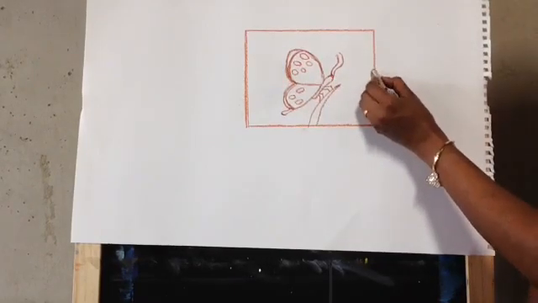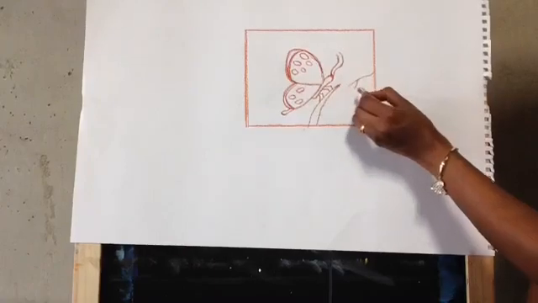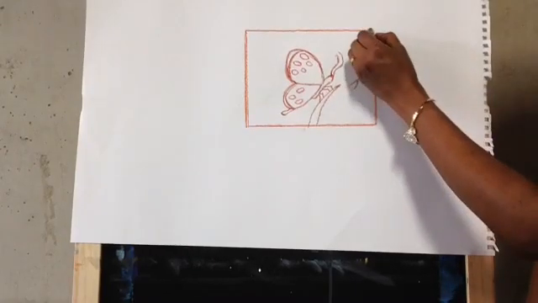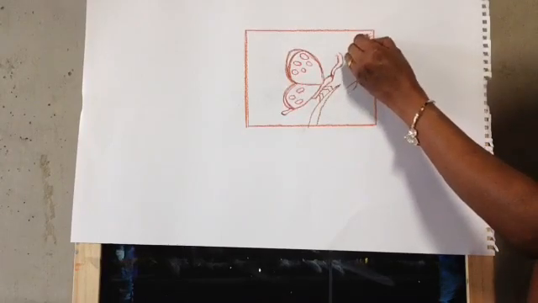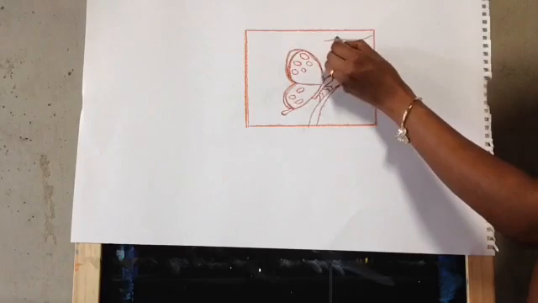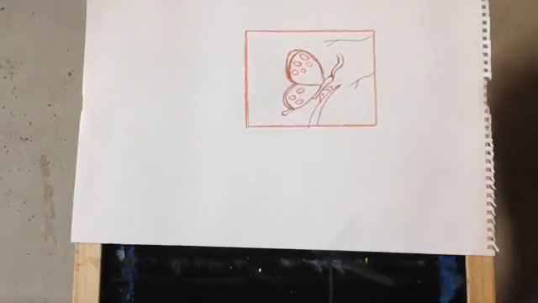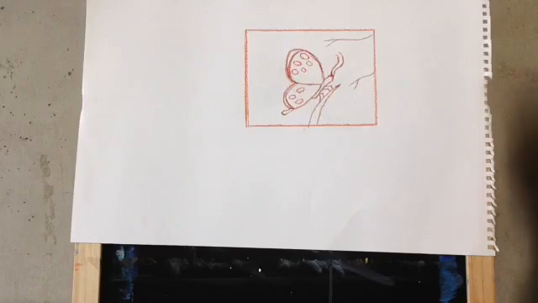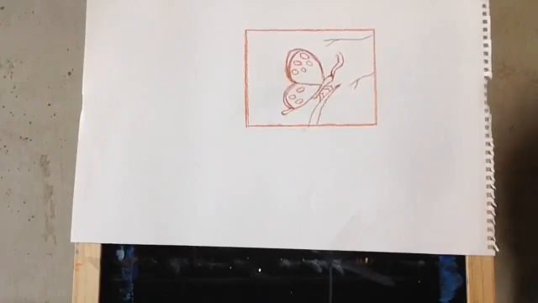And I want to add some flowery branches on the side. So let's just have those branches. We can add the flowers in our coloring stage. So I added one branch here, and I'm going to add another one at the top. So now we are done with our drawing.